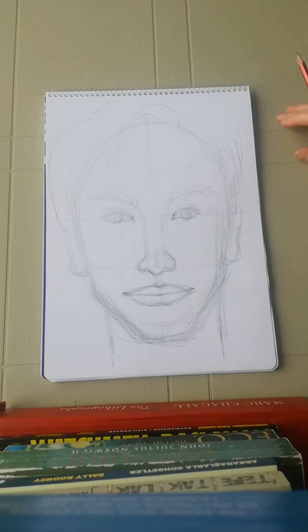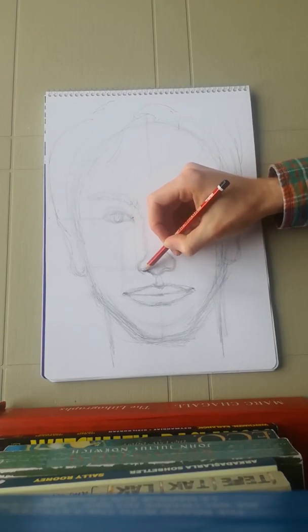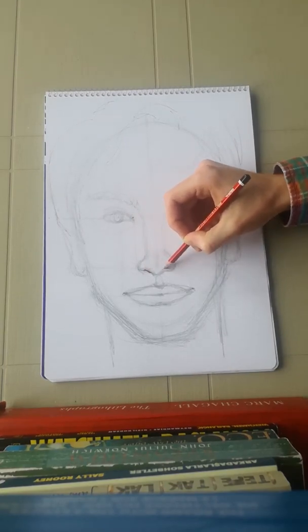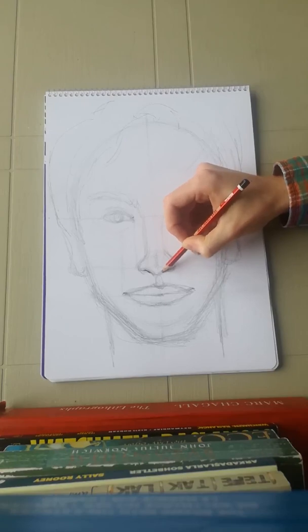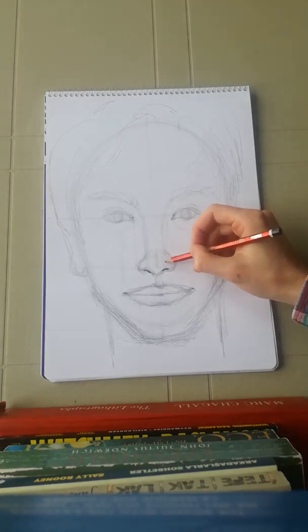So I'm going to start with the nose, and I'm just going to think about where are the dark areas, and I think that they are underneath these kind of lines here, and I'm going to make them nice and dark. Okay. And then I need to think about where the lightest part of my nose is, and it's actually somewhere around here.